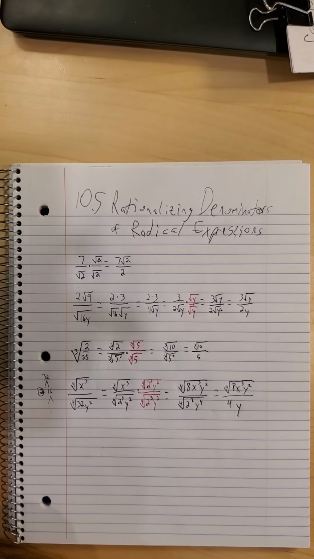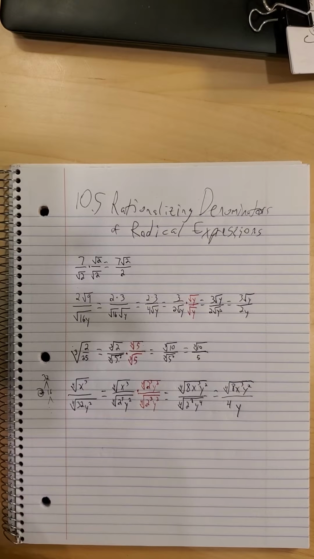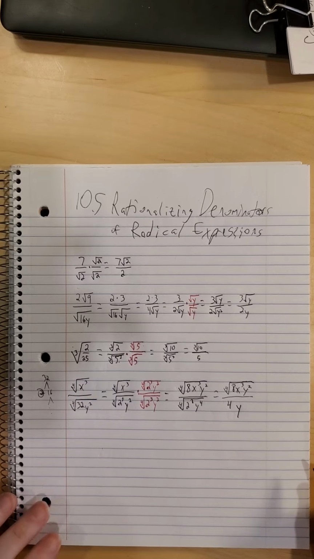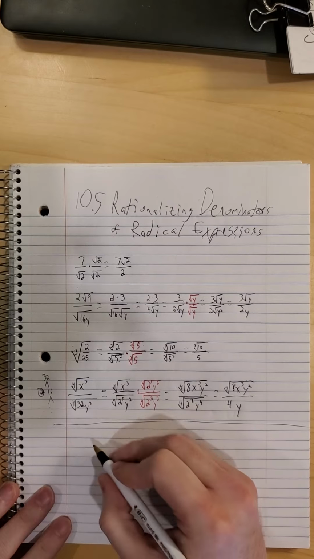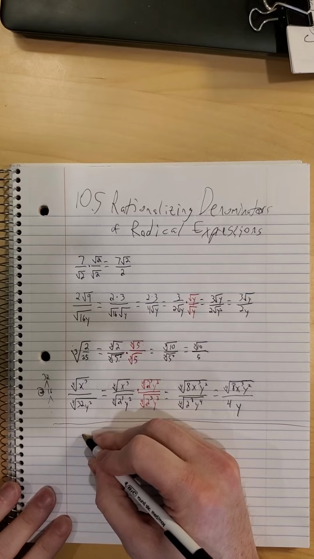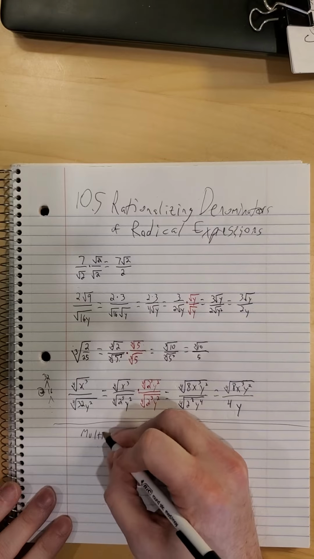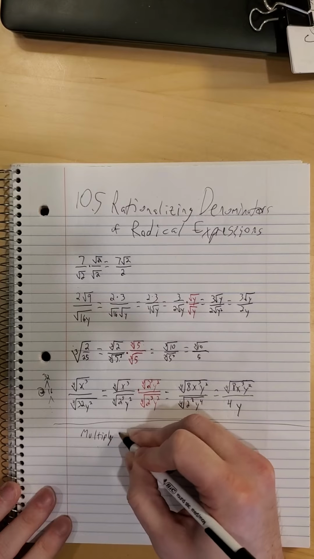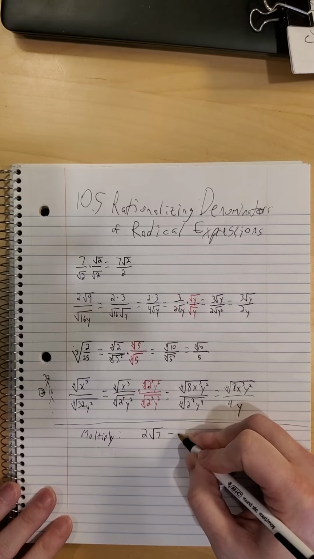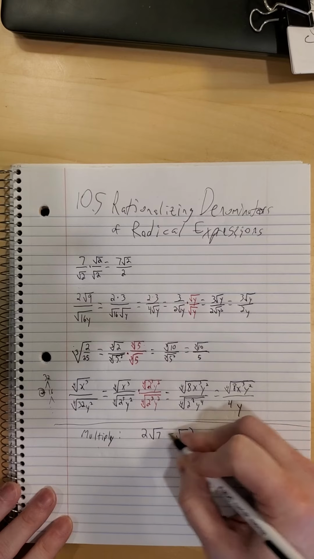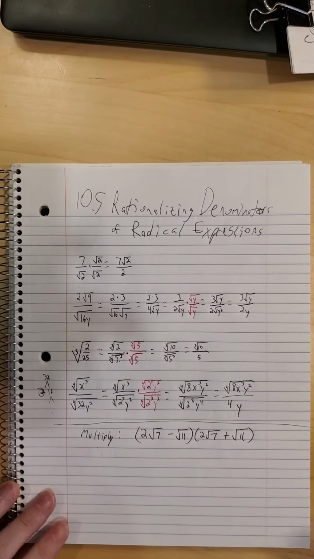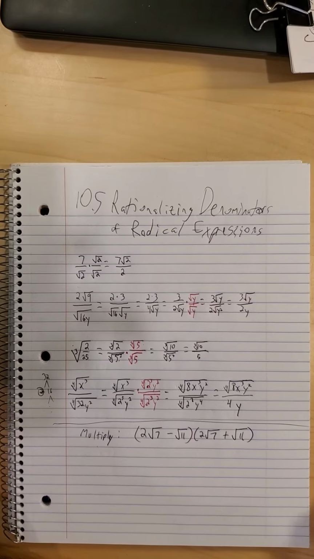All right, so next up, we take a look at what happens if there are 2 terms in the denominator and we want to rationalize. So for this one, we're going to do a quick warm-up problem. So I'd like you to try out a quick multiplication problem. So we'll do 2 root 7 minus root 11 by 2 root 7 plus root 11. So go ahead and pause the video and we'll be back in a minute.